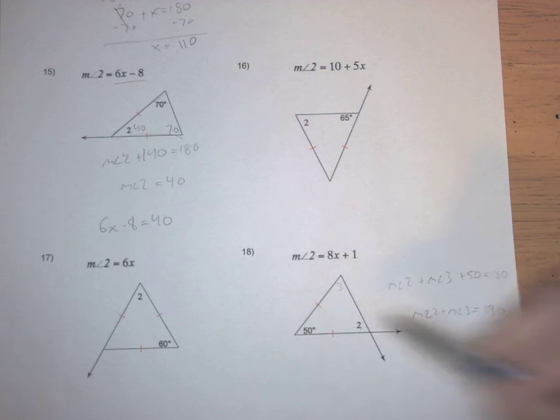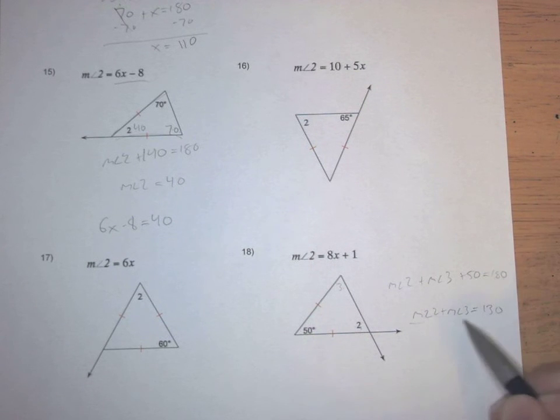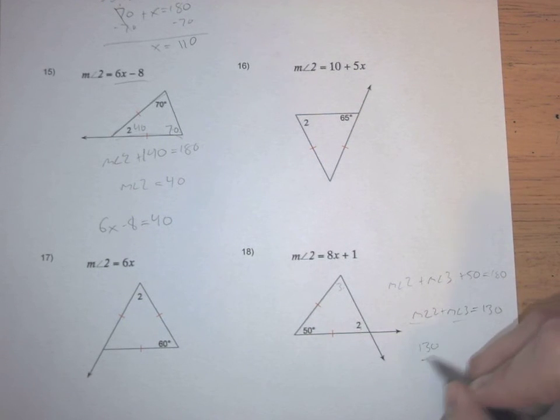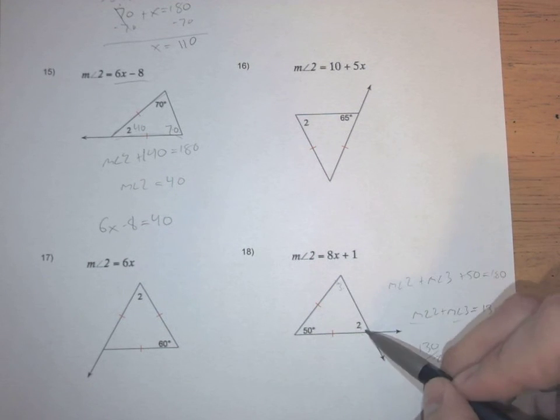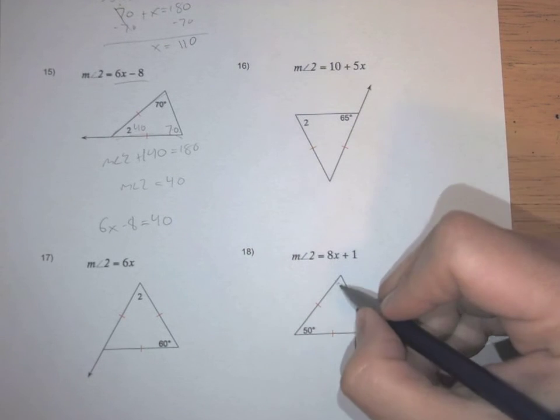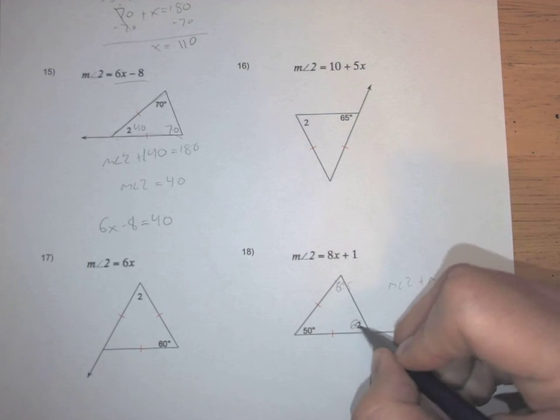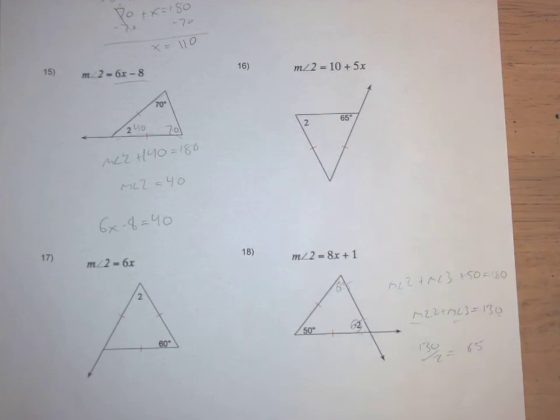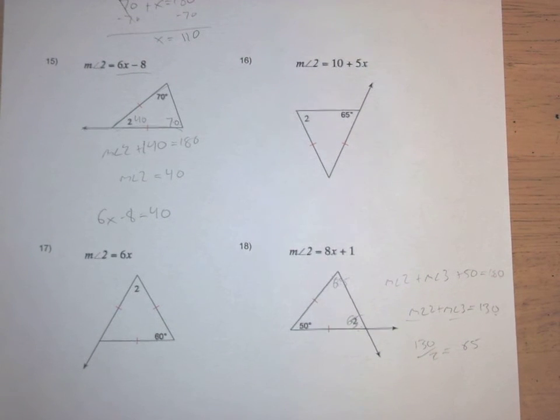So these two angles together have to add up to 130, right? But we also know that they're the same angle. So I can just say, what's 130 divided by 2? That's 65. They're the same, and they have to add up to 130, so the only possibility is that they're 65 degrees. So 65 plus 65 is 130, 130 plus 50 is 180. Cool. Is that what we're looking for?